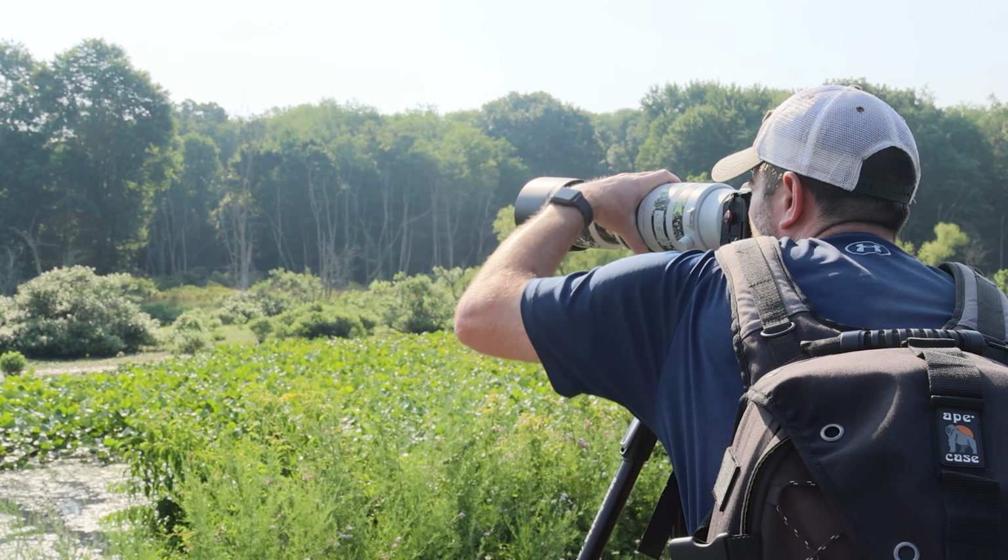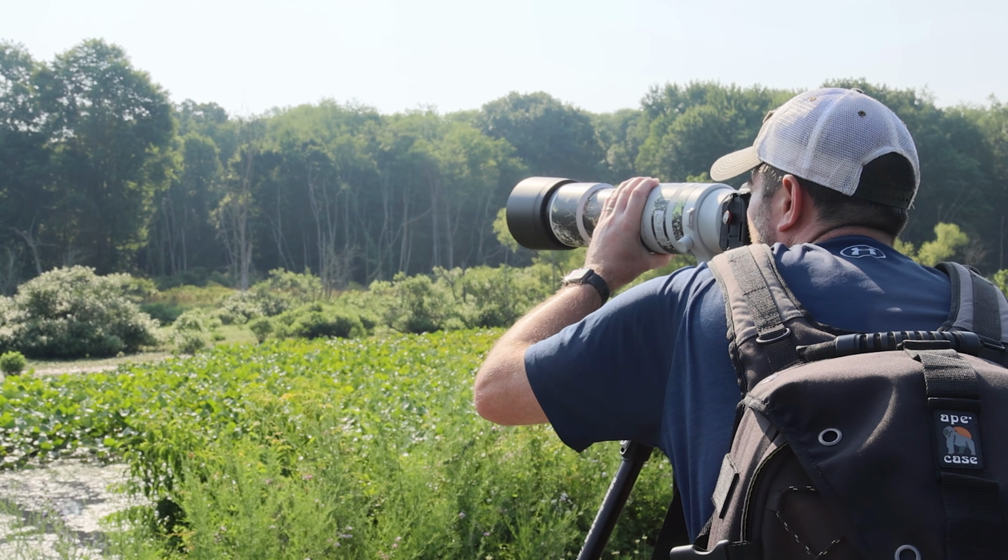I hope that by understanding that this problem exists, you're better able to recognize it out in the field. And rather than spending time making a bunch of images that are just never going to look right, you can reposition yourself in anticipation of the critter changing its position and be able to capture images that you're going to be happy with, that are going to be tack sharp and clear.